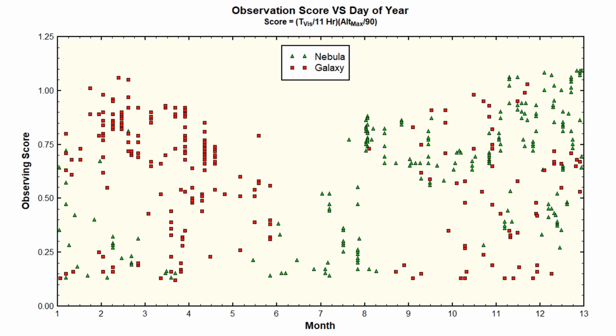Okay, so here's the results of the analysis. I'm plotting the observing score for each observable deep sky object as a function of time of the year, from January through December. The observing score is a product of two numbers. One is the number of hours that the target is visible during a given day, divided by 11 hours. So that number will be near 1, maybe slightly larger than 1 for a target that's visible for a long period of time.